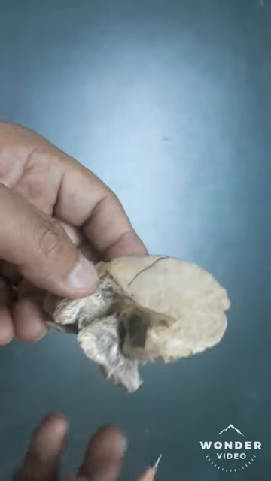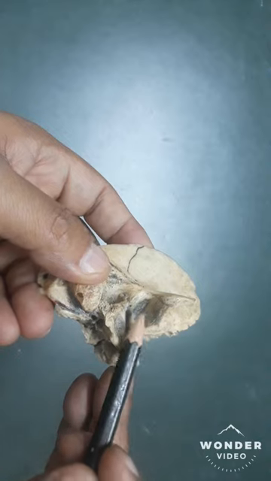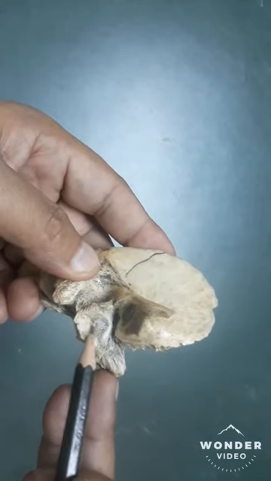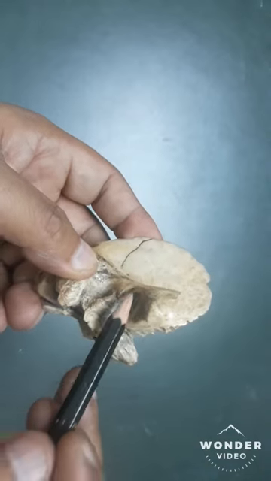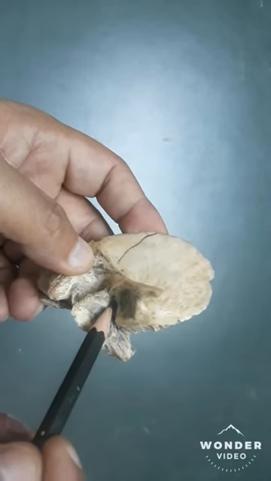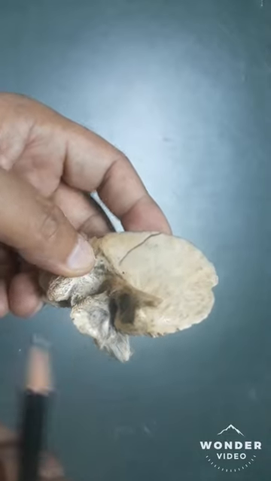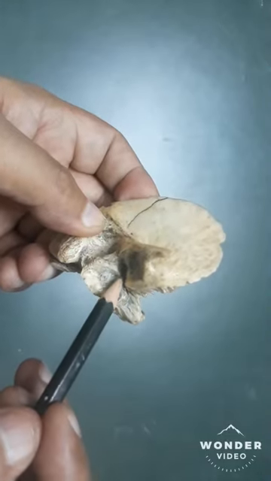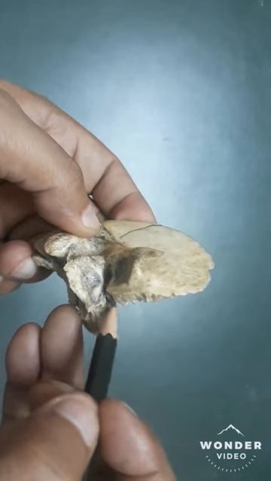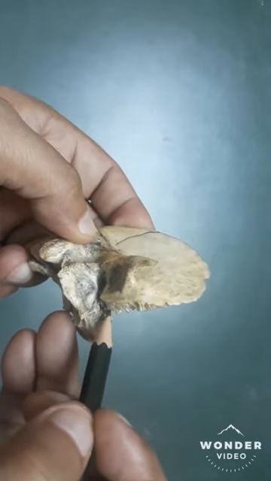Now one more thing we have to discuss. You can see here, this is the articular part of the mandibular fossa and this is the tympanic part. Between these two you can see there is a sulcus. Laterally it forms the tympanic sulcus, and medially it is known as the squamotympanic fissure.